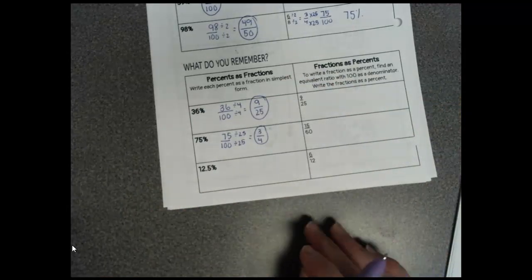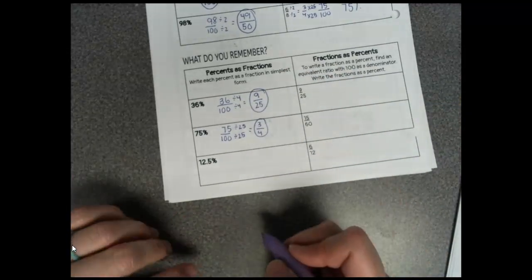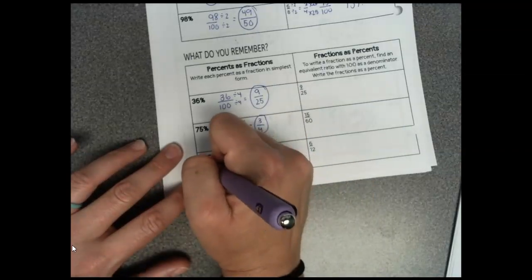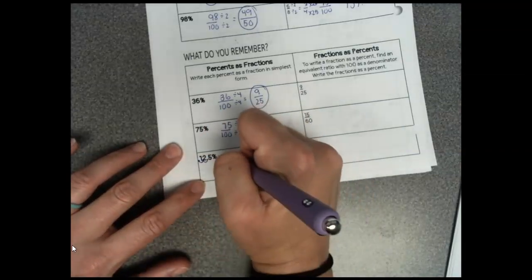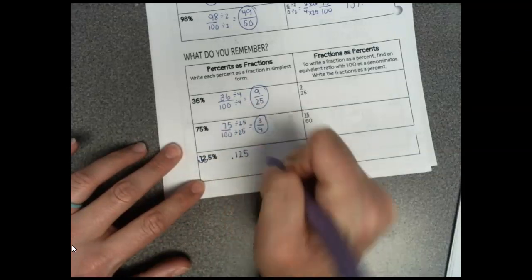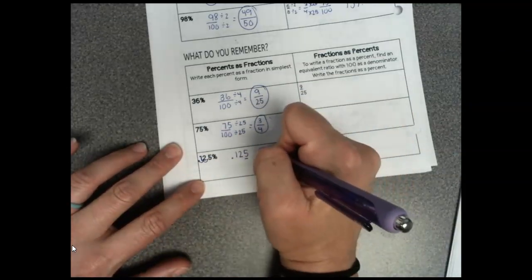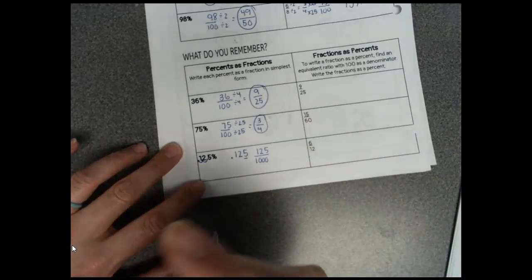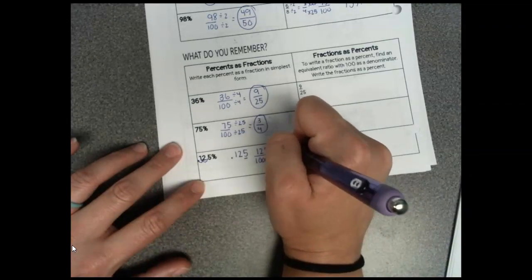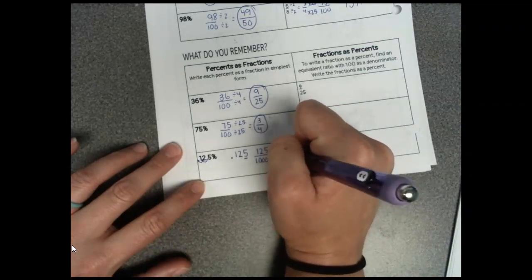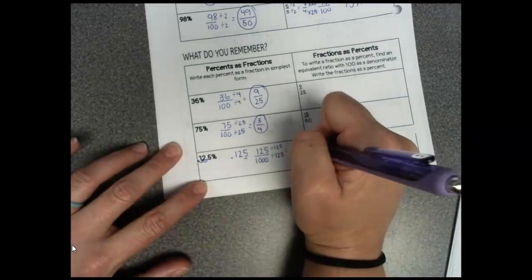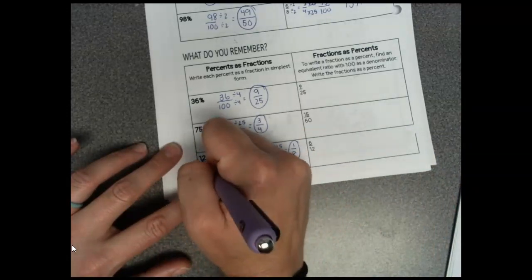Now, I threw this last one in because it's a little bit different. It's probably the hardest one you have. What I'm going to do is turn this percent into just a normal decimal. So I'm going to move the decimal 2 times to the left. So I get 0.125. The 5 is in the thousandths place. So I have 125 over 1,000. And now I'm going to simplify that by dividing by 125. If you start with dividing by 5 or 25, you'll just have to go down more. So we get 1/8 here. But this one is a hard one.